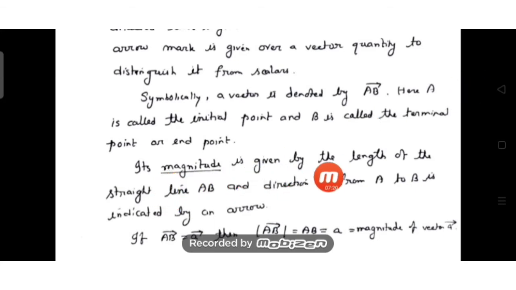Its magnitude is given by the length of the line segment AB, and the direction is from A to B, indicated by an arrow. Okay, so if I denote AB bar as small a bar, then the magnitude is denoted by modulus of a bar, and modulus of a bar is nothing but AB, or simply just remove the arrow from small a, that will be represented by a, and a is the magnitude of the vector a bar.